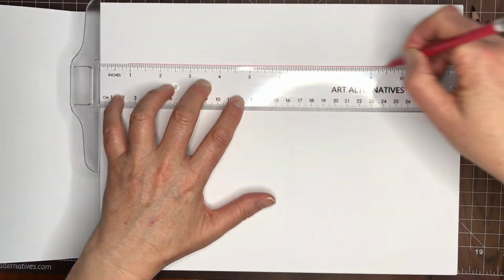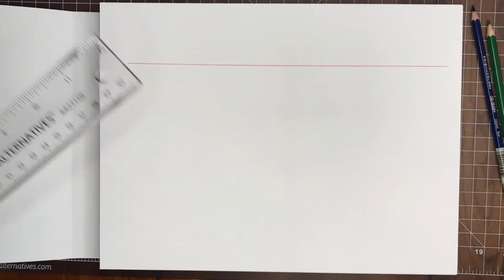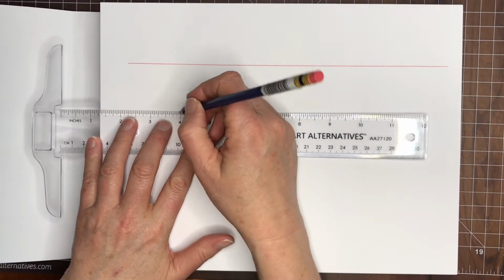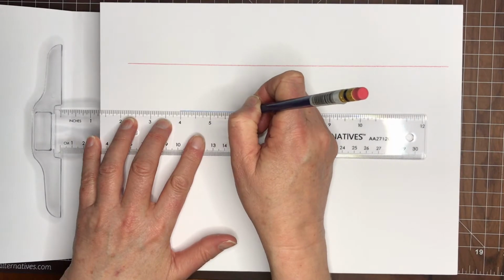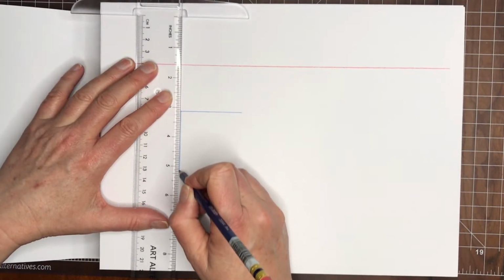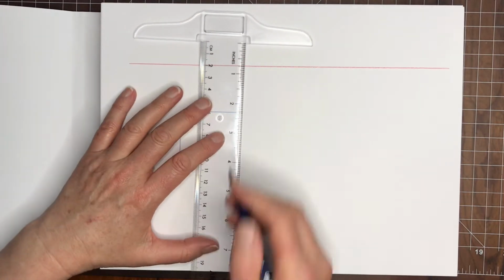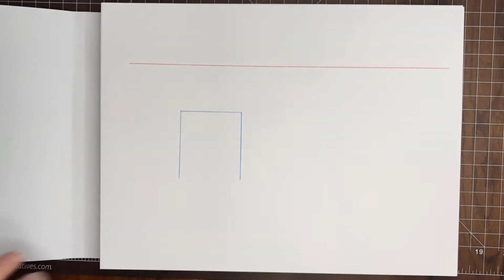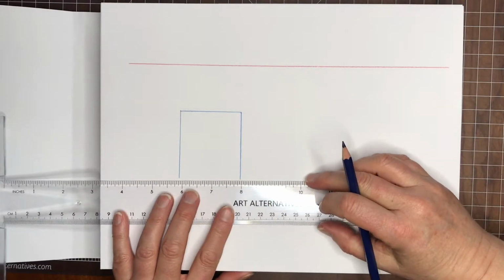I'm just going to make a horizon line. In our one-point perspective, we're looking at the leading plane of the object. Okay, and so we're looking at it directly front on.